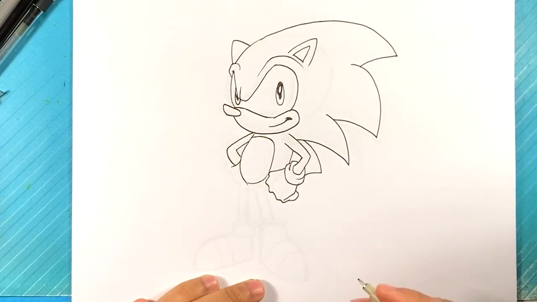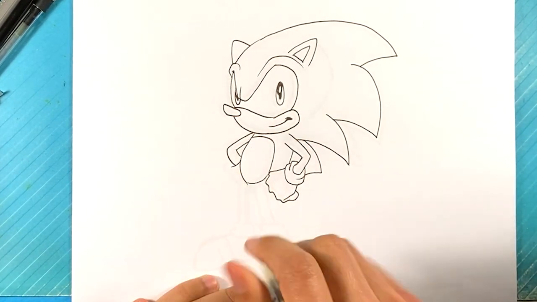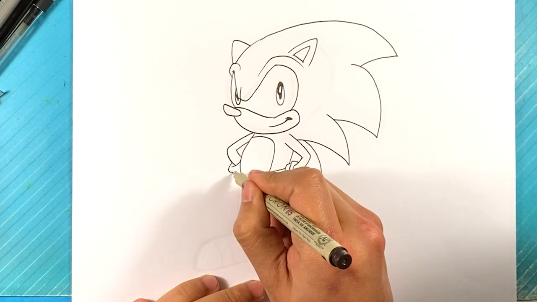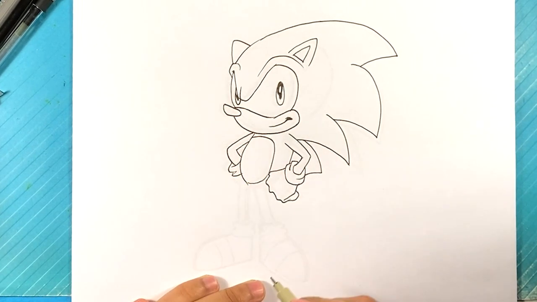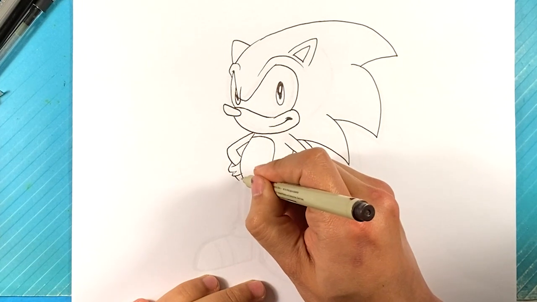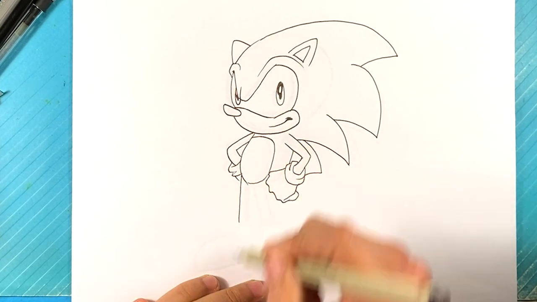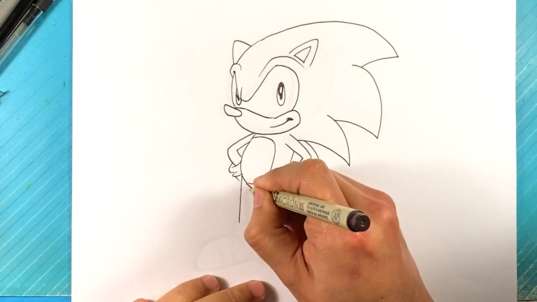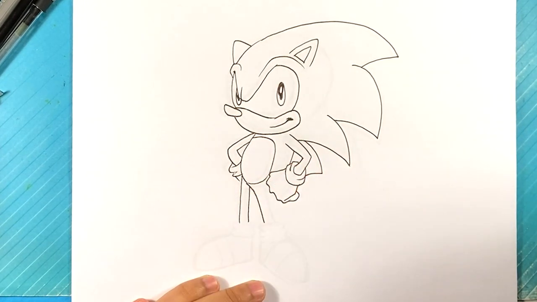That's kind of a big thing. Over here, just curving the line on the corner. You're essentially just watching me trace this at this point. Curve over here. Let's go into the foot. Line over here. Line over here.